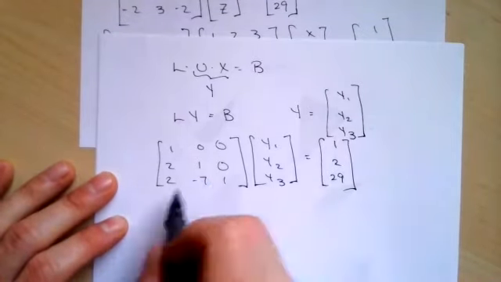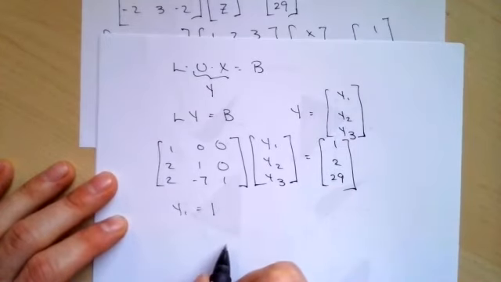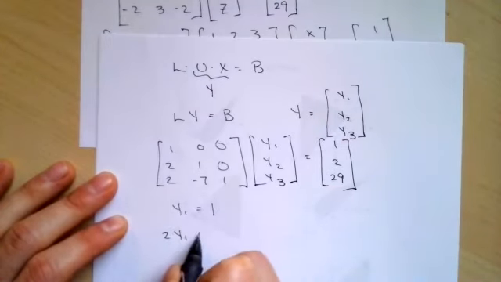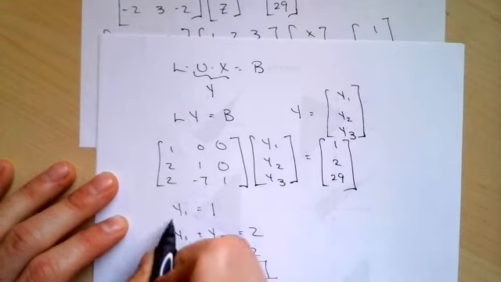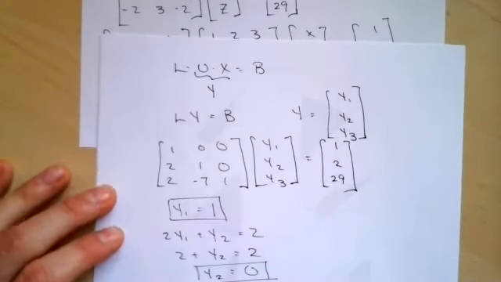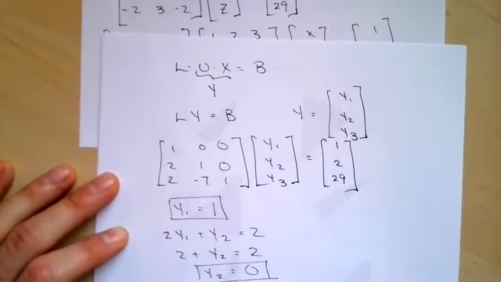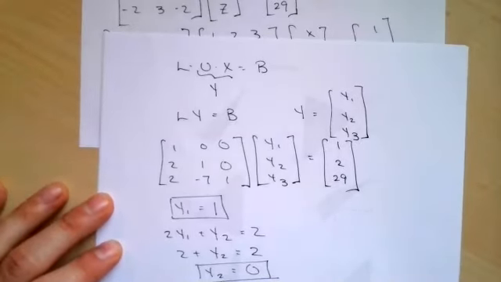Namely, the first equation gives us y1 equals 1. It gives us 2y1 plus y2 equals 2, and so 2 plus y2 equals 2, y2 equals 0. And then our third equation gives us 2 times y1 minus 7 times y2 plus y3 equals 29. So y3 equals 27.